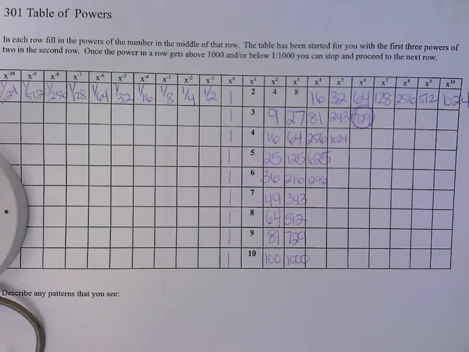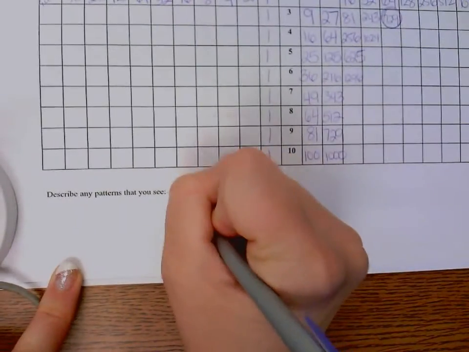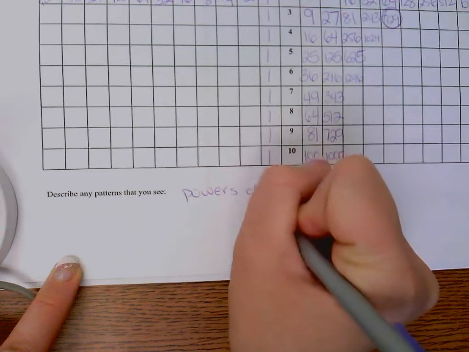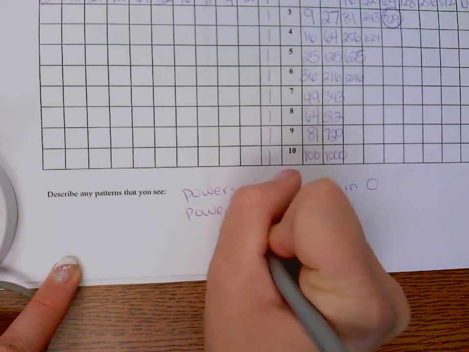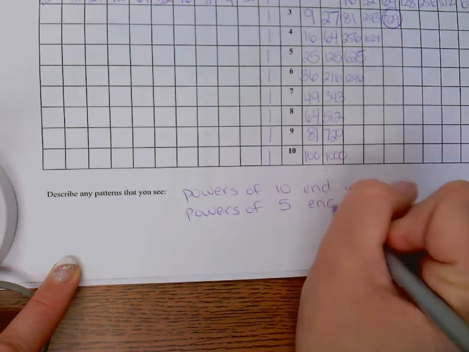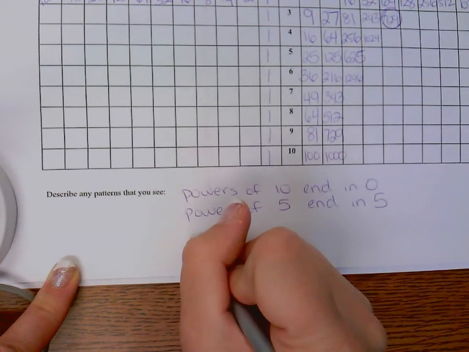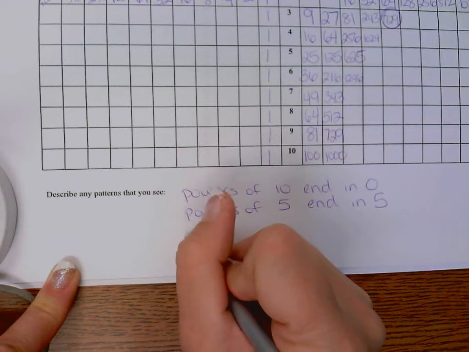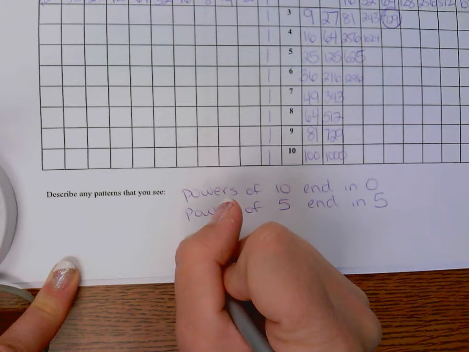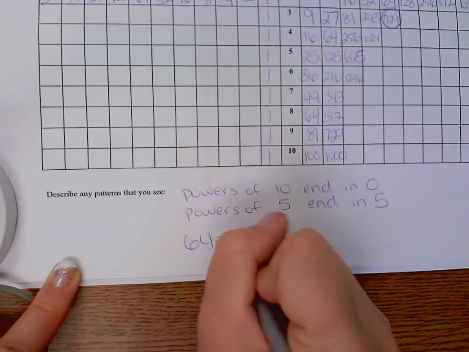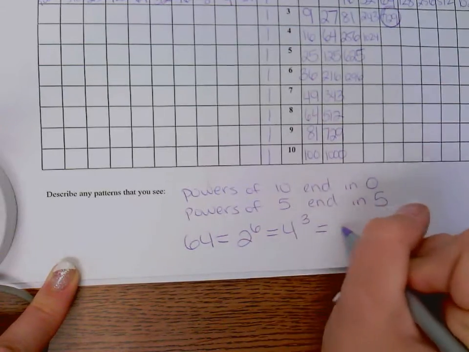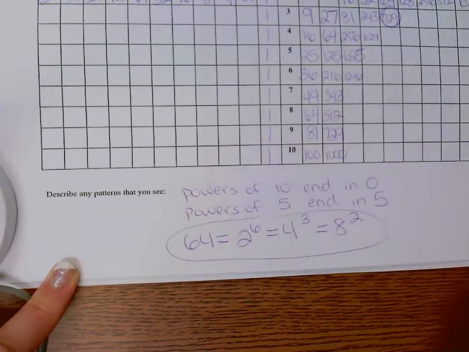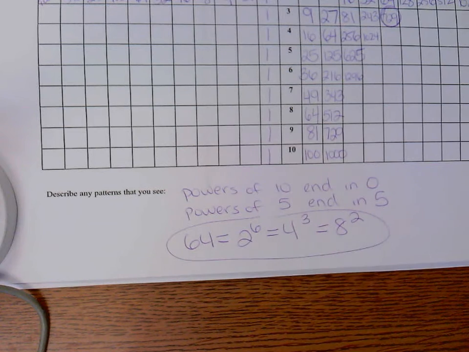So if you just want to add it to the bottom, you know that you don't have to, but you know, powers of 10 end in 0, and powers of 5 end in 5. And then some numbers appear in multiple rows. So for example, 64 is 2 to the 6th, 4 cubed, and 8 squared. So you can represent some of the numbers using a different base.